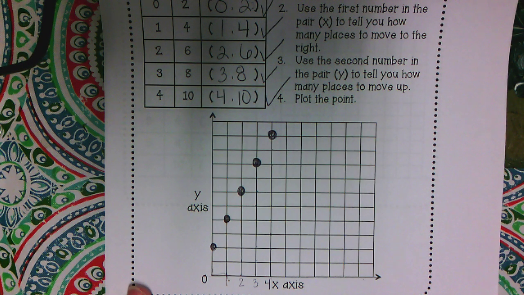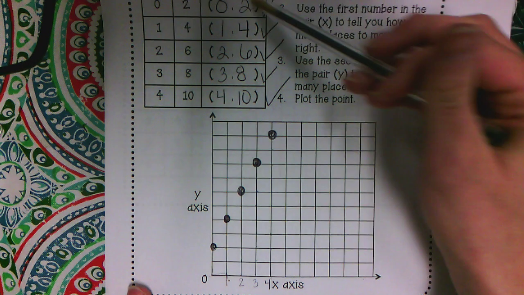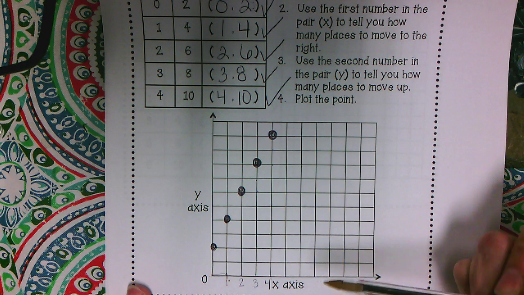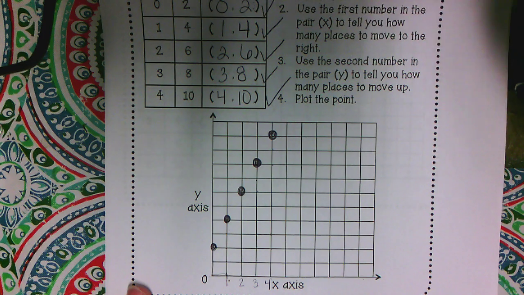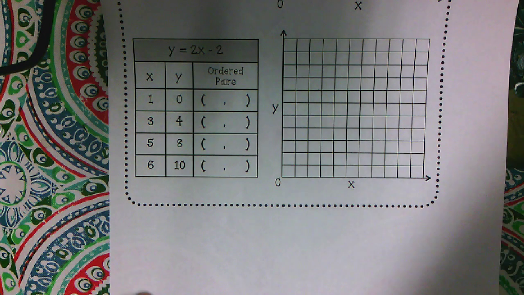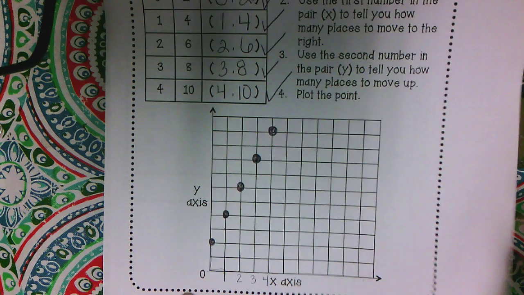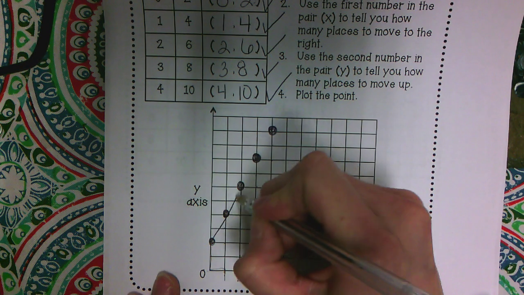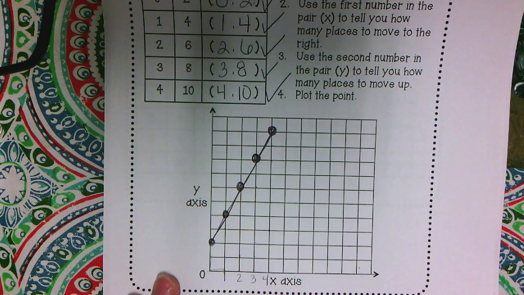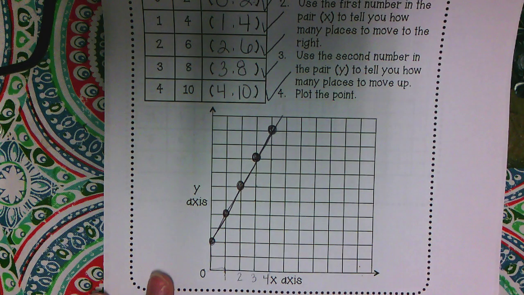And what we did now is we took our ordered pairs and we plotted them on our coordinate grid. This is what you're going to be working on today. All right, let's look at the other, well, actually, let's go back to this, I'm sorry. And I'd like you to connect these lines so we can see that they are increasing. They were going up, okay?